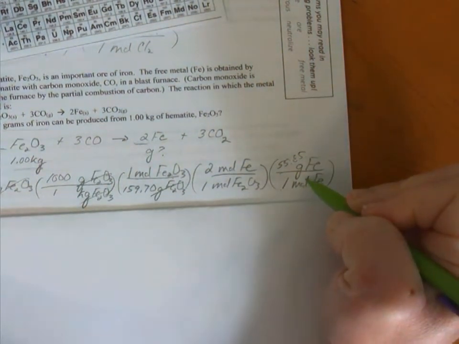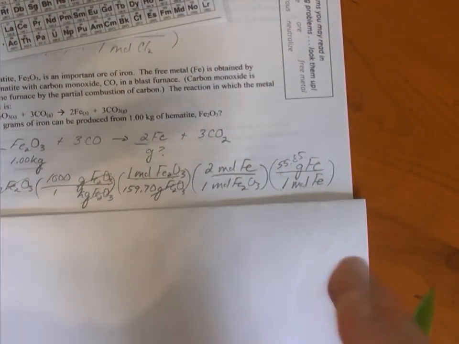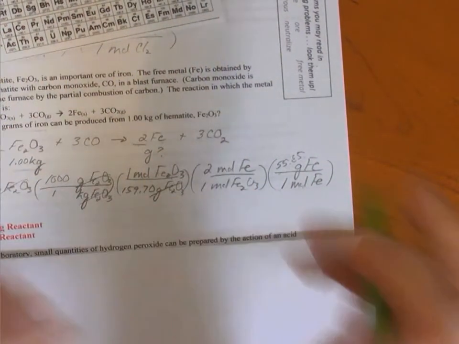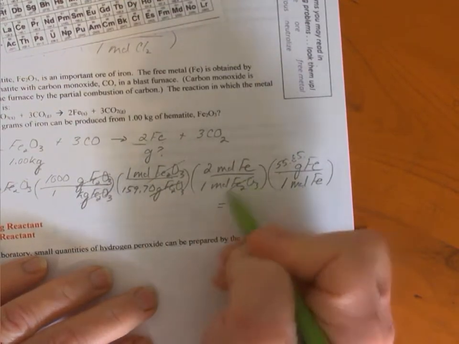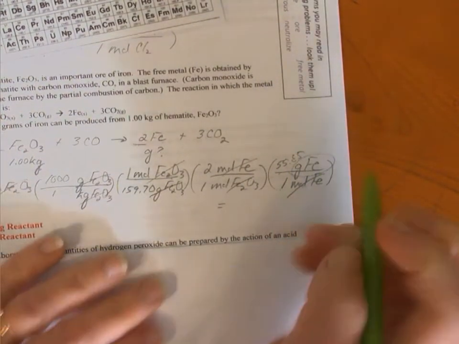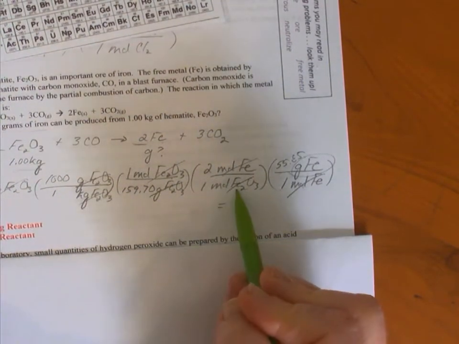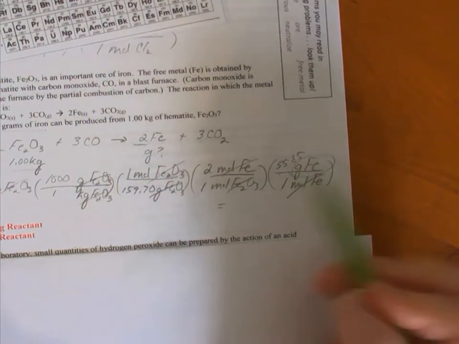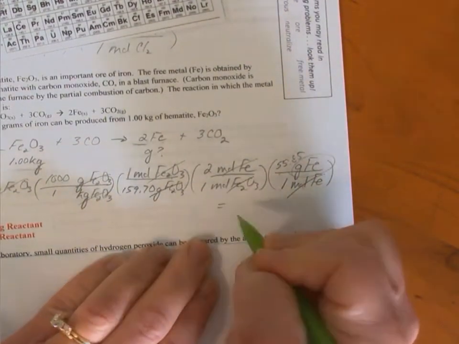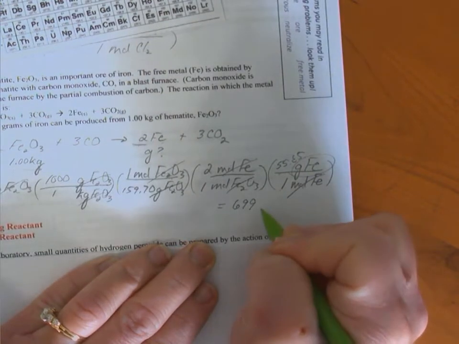But whenever we're going from moles to grams or grams to moles, why don't we just interpret the formula? All right, and I've accomplished what I needed. I will have my grams of iron and 3 sig figs. This would be 5. These don't limit, these don't limit. This, of course, is exact, and there's 4, so I'm limited to 3, and my answer rounds to 699 grams of iron.